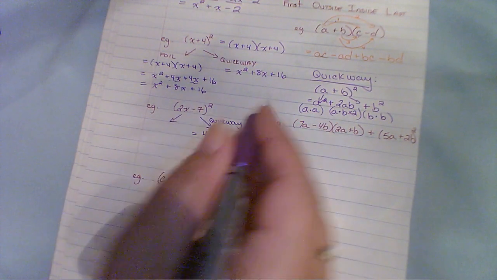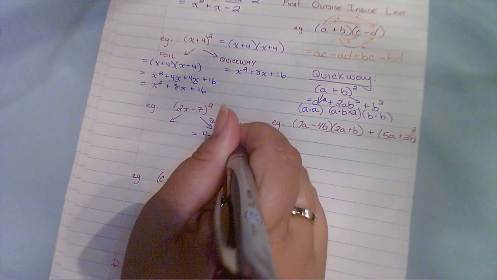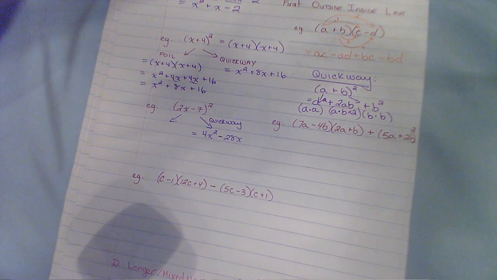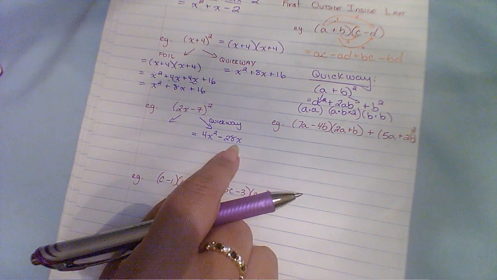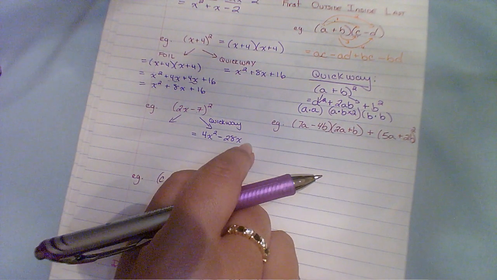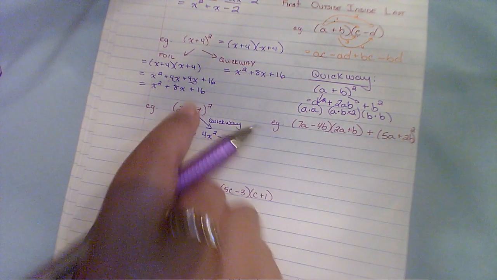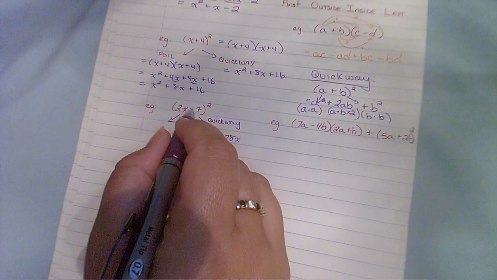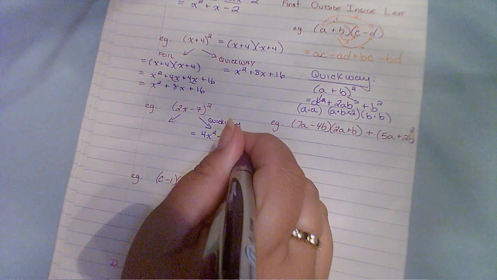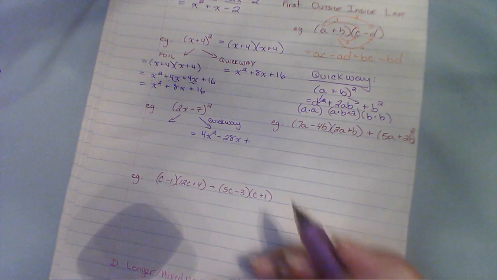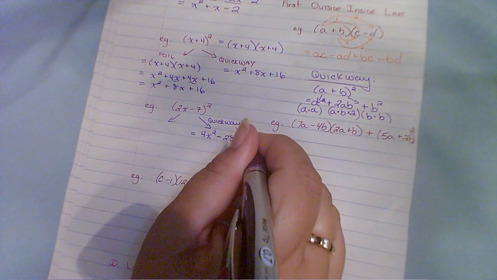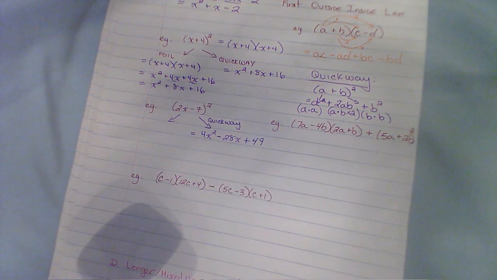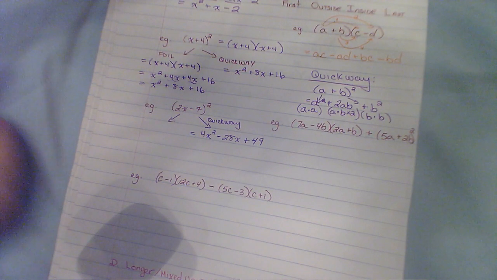Negative 14 doubled is negative 28x. To get the last part, 7 times 7. You can put negative with it, but negative times a negative will always be a positive. So that last section is always going to be a plus because any number squared is always positive. 7 times 7, 49 at the back. So that is our final simplified answer from expanding this bracket.